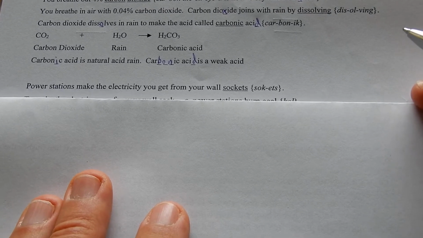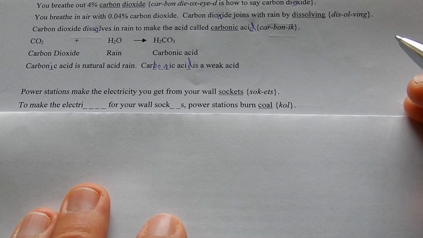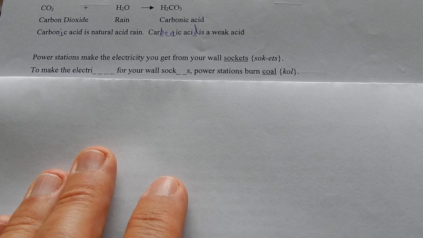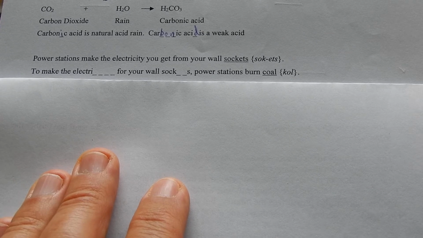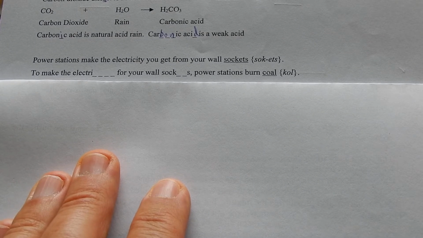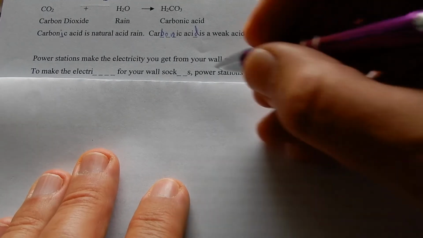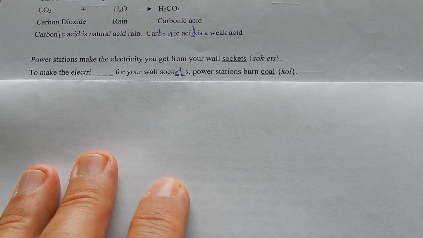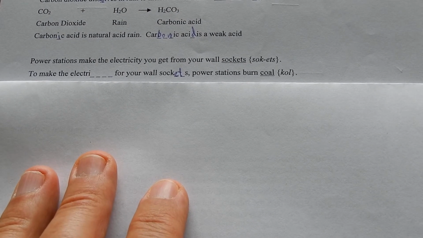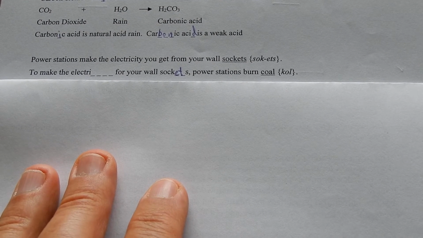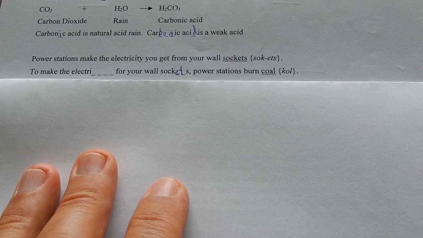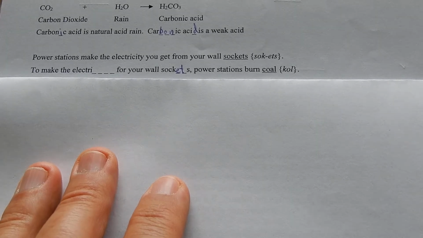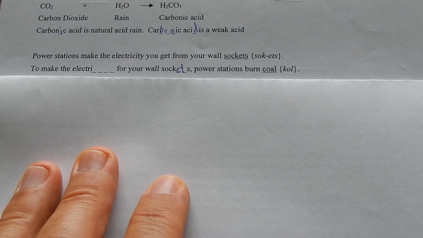Power stations make the electricity you get from your wall sockets. Yes, your electricity, when you push the plug into the socket. To make the electricity for your wall sockets, power stations burn coal. There are also power stations that use nuclear fuel, and others using gas, solar electricity, wind, hydroelectricity, and hydrothermal as well.